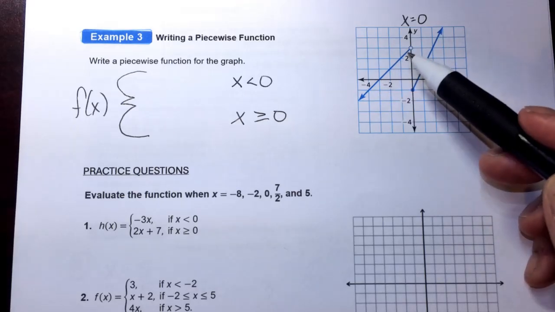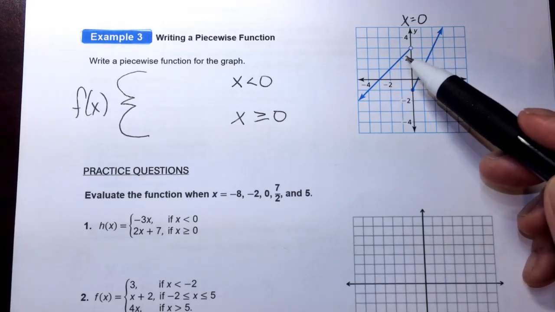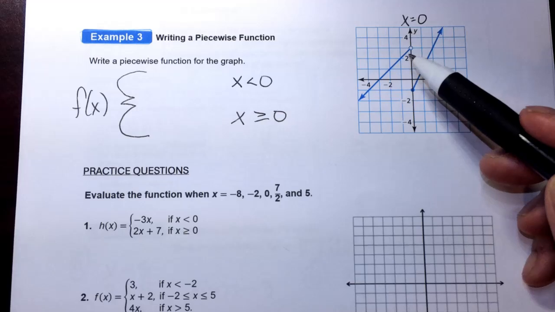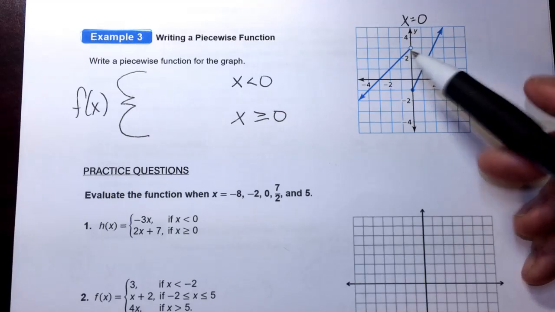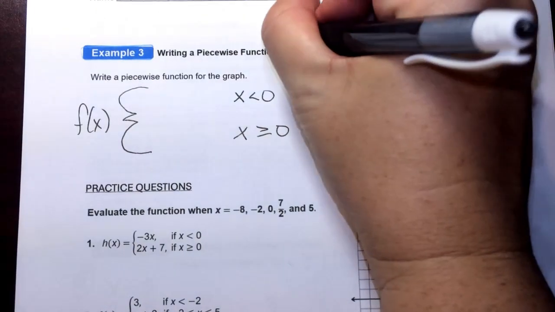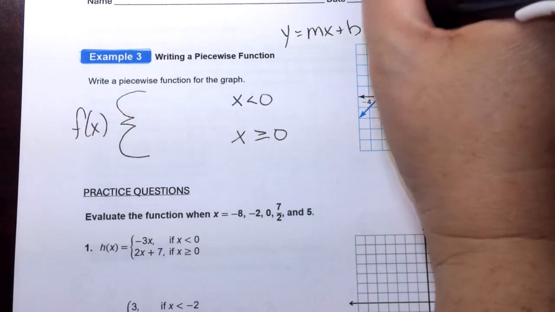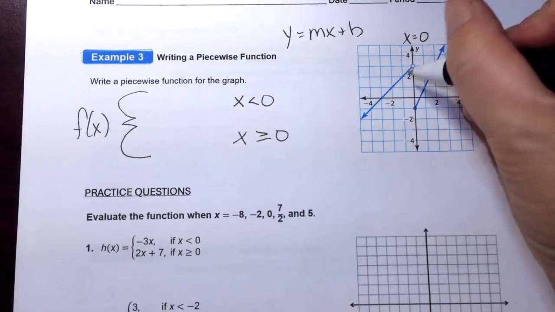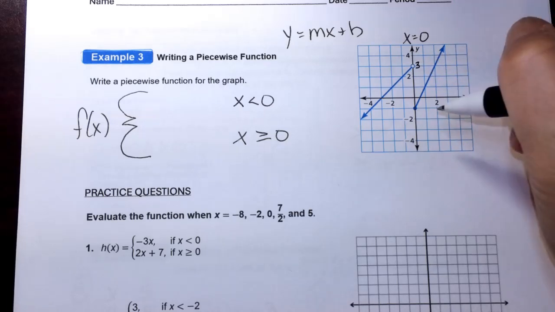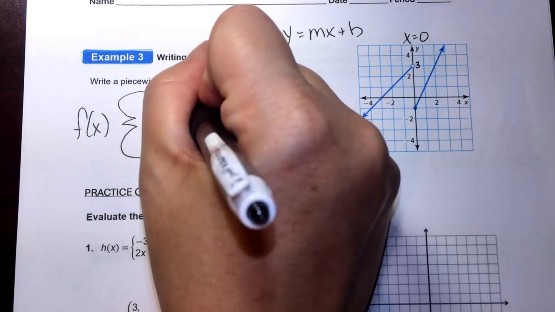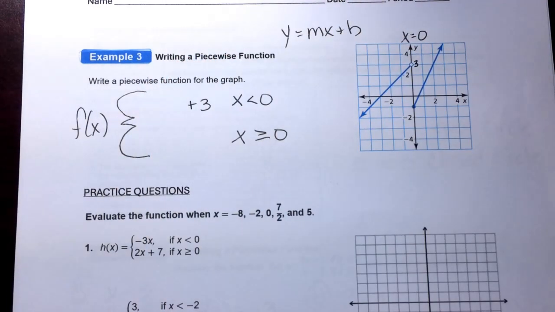So how do we figure out the equation? We're going to use slope-intercept form, right? Again, y equals mx plus b, where b is our y-intercept, m is our slope. So what is our y-intercept? 3. So we got a plus 3. Now we've got to figure out what our slope is.